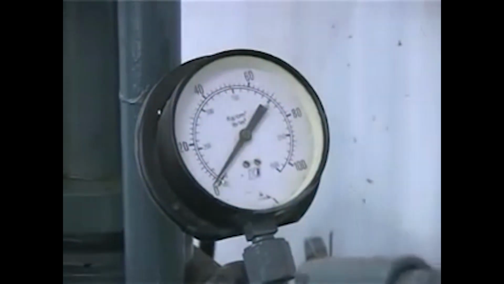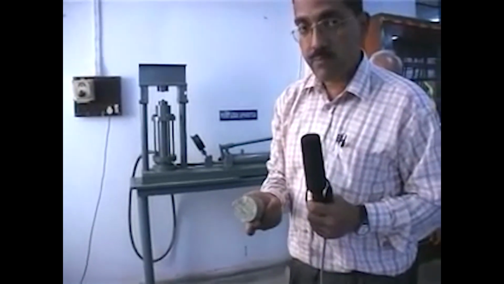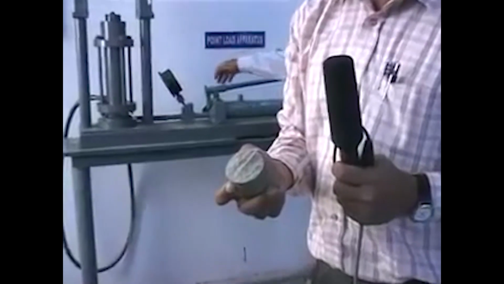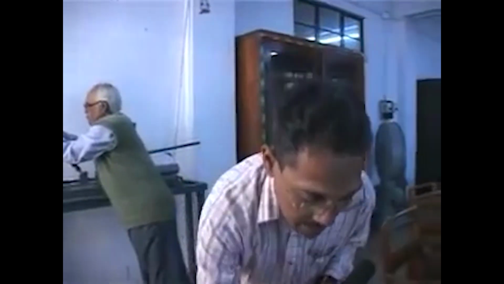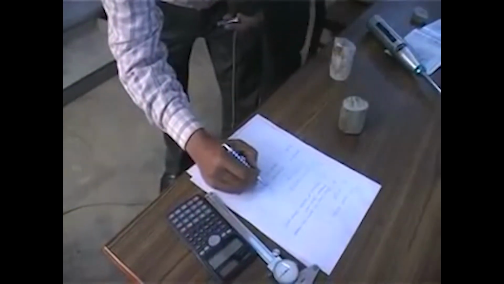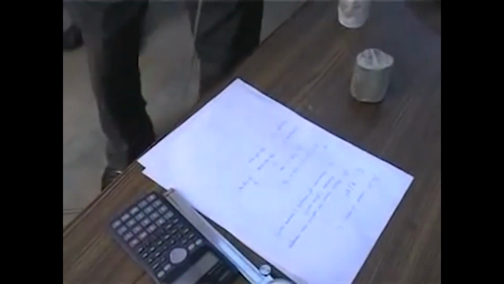This is the face where the sample broke, and we are going to record the point load, actually the pressure, which is 14.7 kg per square centimeter, at which the sample failed. So I am recording it here. I'm going to actually use it in the calculation, and I'm going to show the calculation later on.